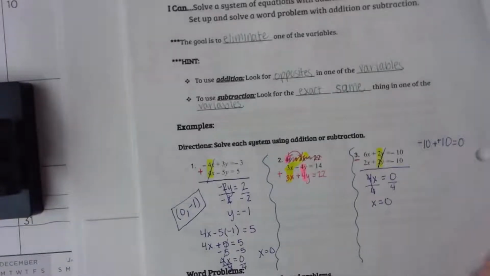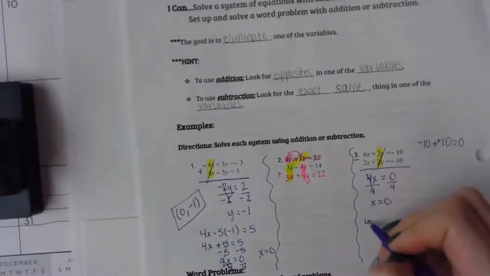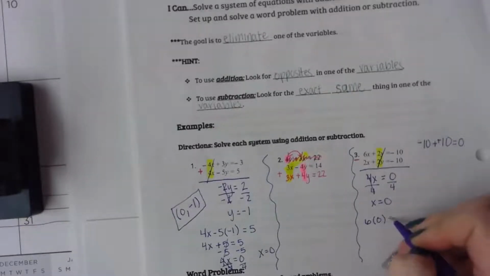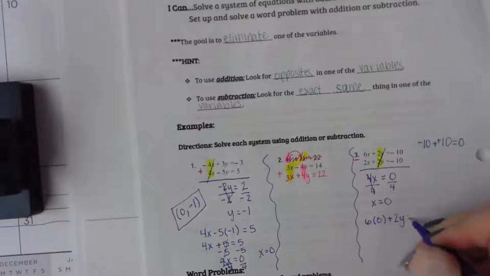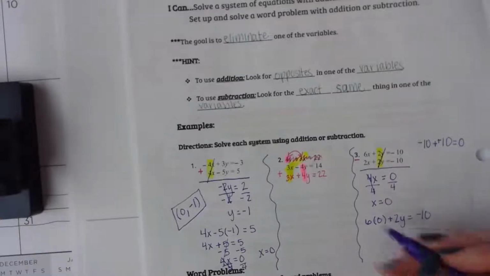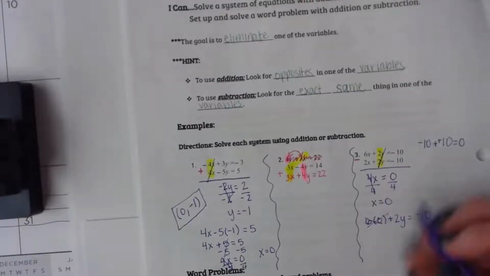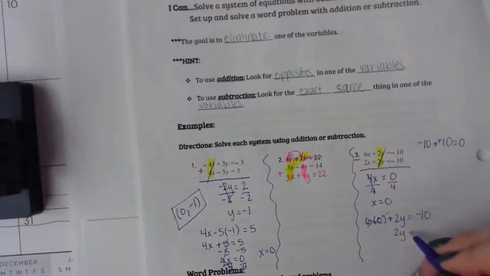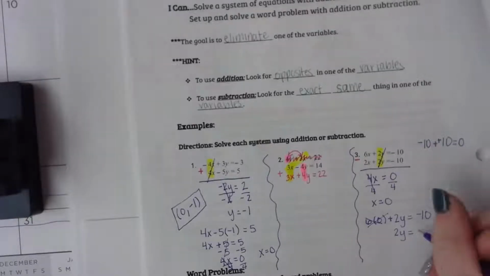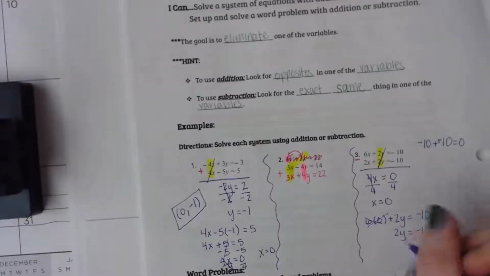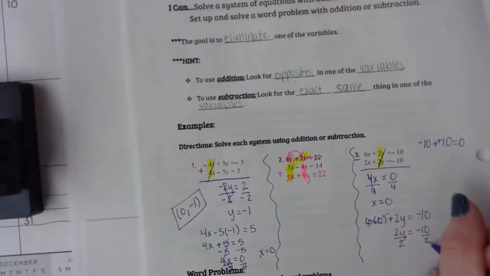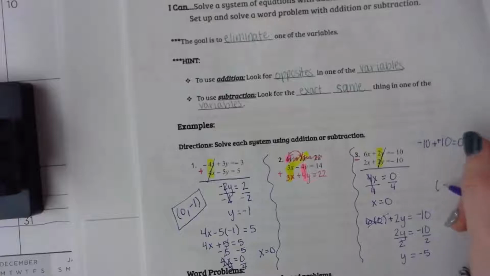Then you can plug that in again to either one of your equations. We'll just plug it into the top one for this one. So this here will cancel. 2y equals -10 divided by 2. So y equals -5. So 0, -5.